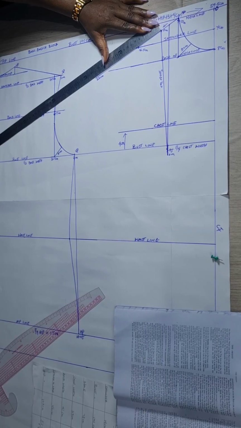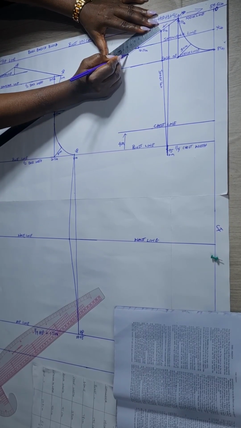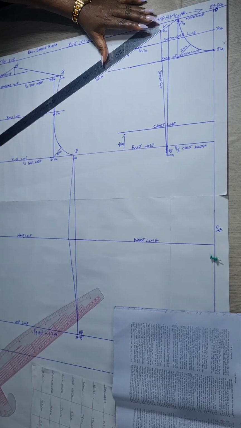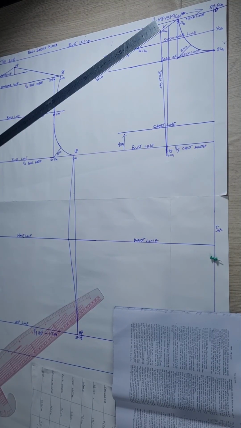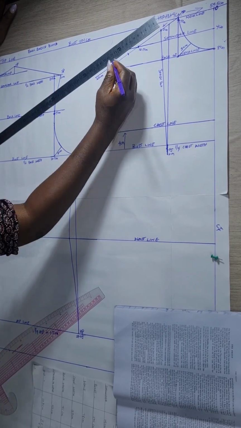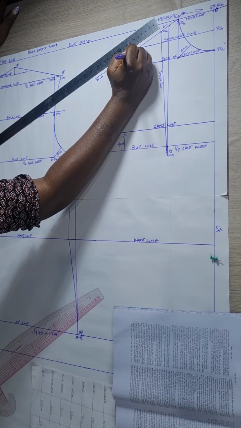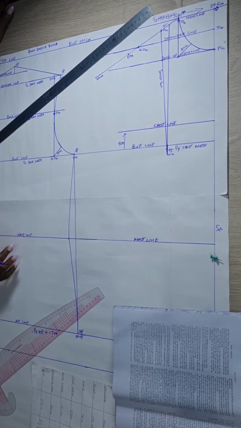Just watch what I'm going to do here. From here, from the inner line, 8.5 centimeters. Your shoulder dart is not constant. It depends on your bust measurement. Just go over to the table and see what your dart measurement is. So this is 8.5 centimeters here. That's from the inner line to this point.